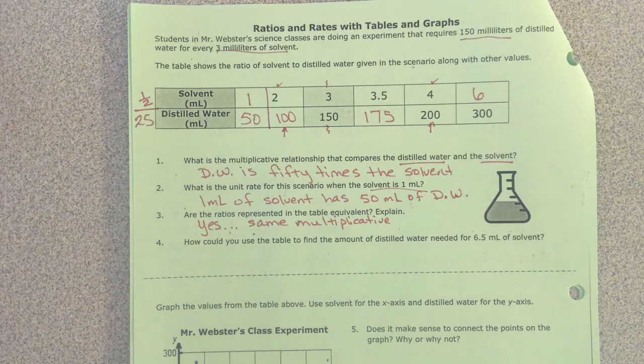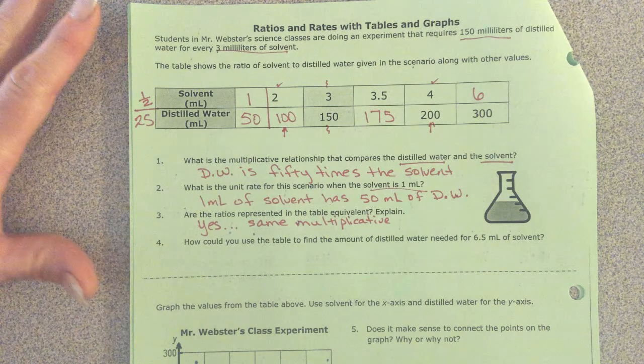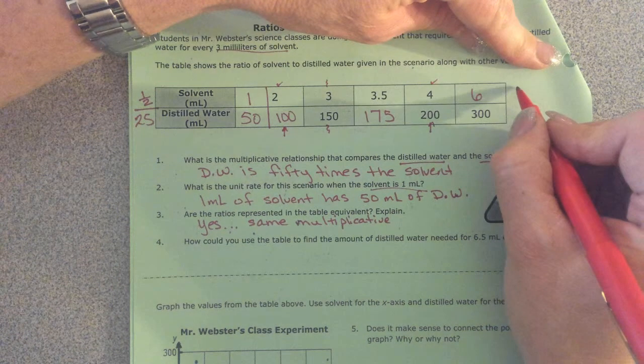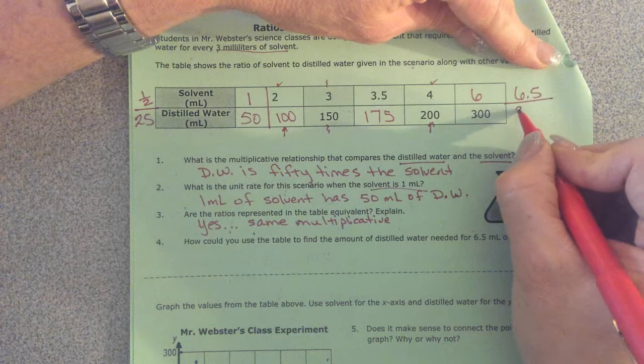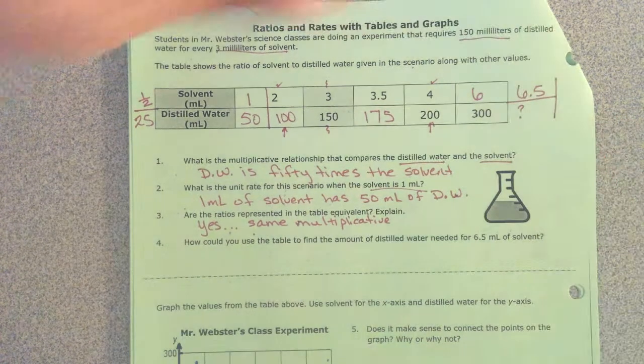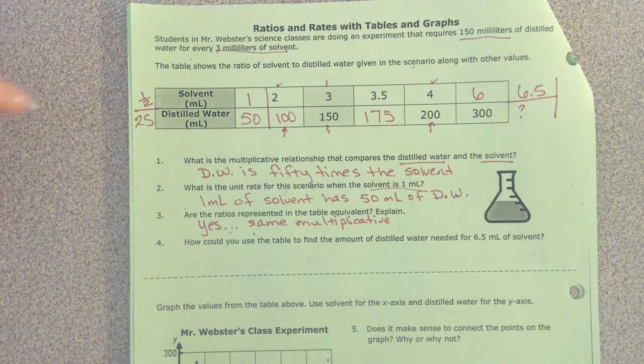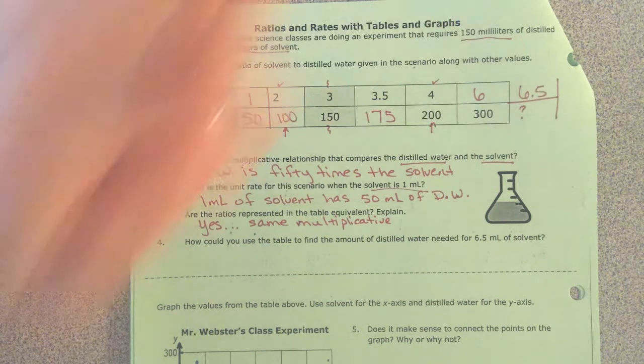Okay, number 4. How can we use the table to find the amount of distilled water for 6.5 milliliters of solvent? Well, 6.5 I would put out here, extend the table. And then to find out how much distilled water that is, there's several different ways. I could go from 1/2 to 6.5.